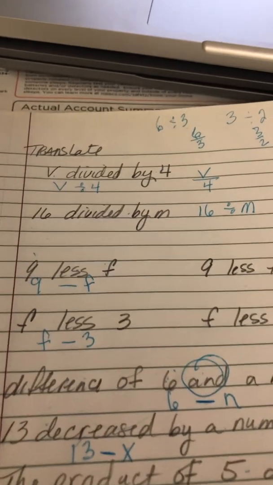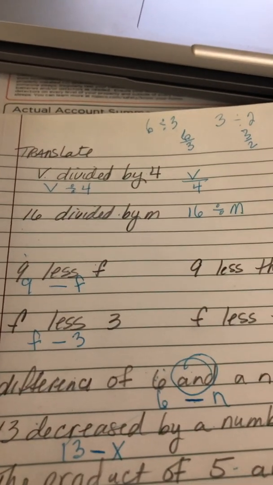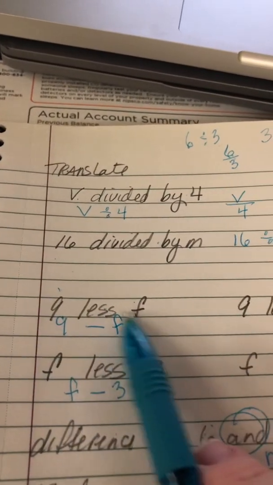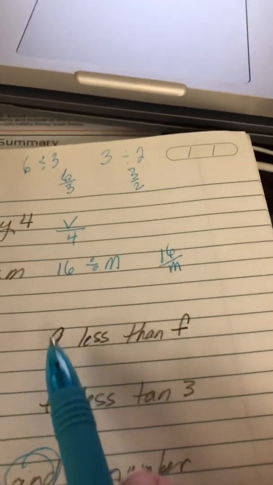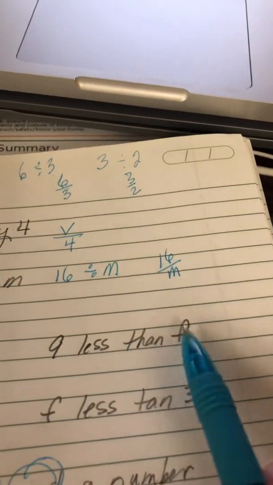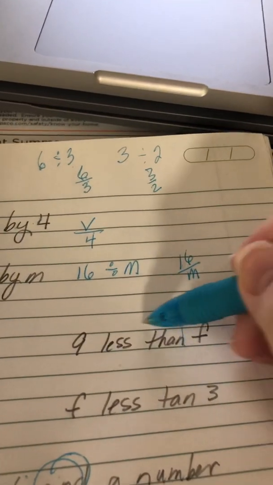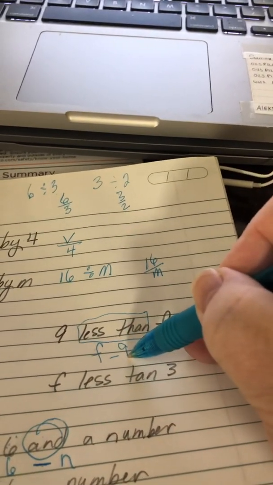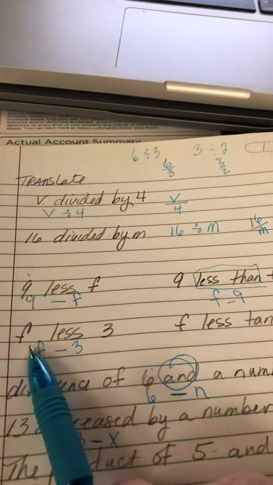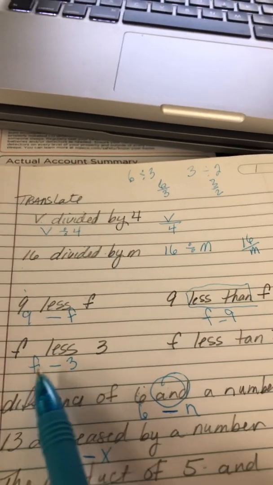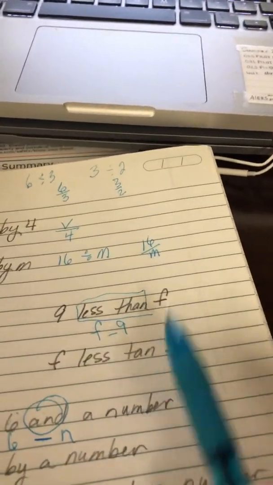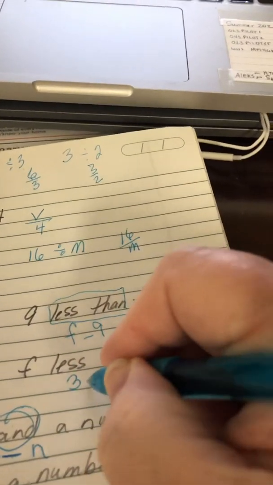When they change the order, I always think of it as if there are two words describing subtraction, then we're going to switch them around. So here we had 9 less f, 9 subtract f. But if we said 9 less than f, there are two words describing the subtraction, and when that happens, we've got to flip them around. We've got to start with f. F subtract 9. And this one was f less 3, f decreased by 3, f minus 3 is how you would write that. So f less than 3 means you start with the 3: 3 minus f.